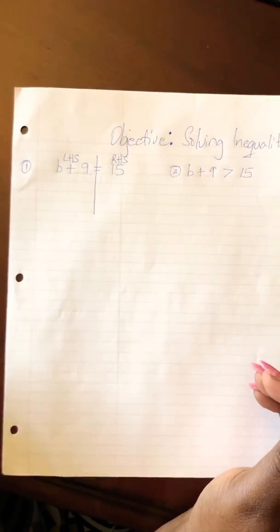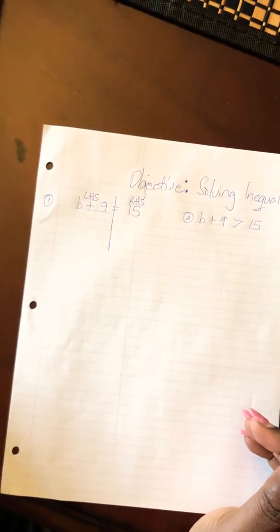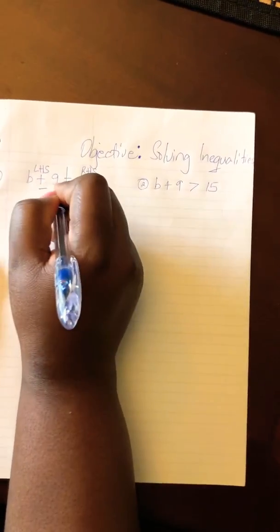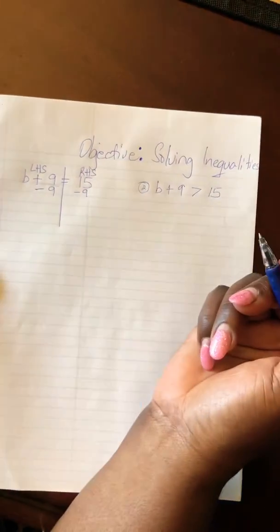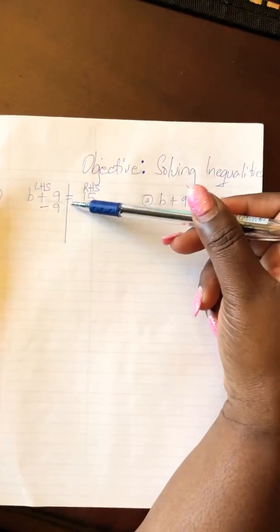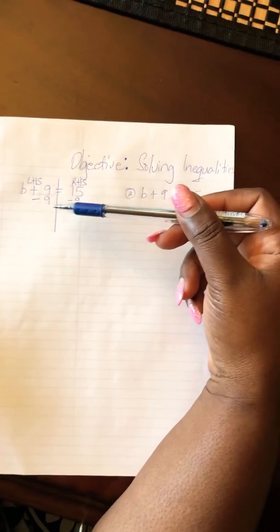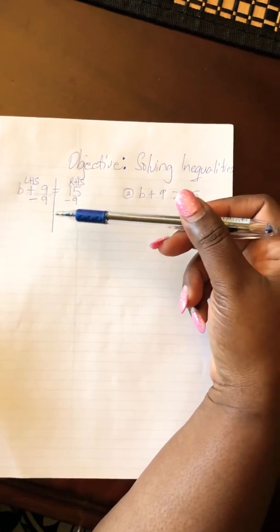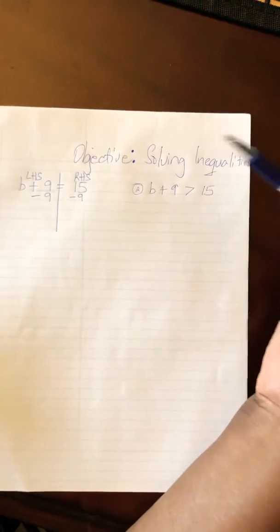In isolating our variable, we are going to subtract 9 from both sides. Again, why are we subtracting? We're subtracting because our equation is an addition equation, and in order to isolate the variable, we have to apply inverse operation. And the inverse of addition is subtraction.